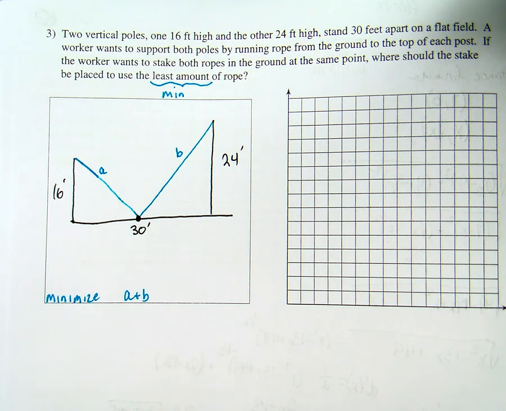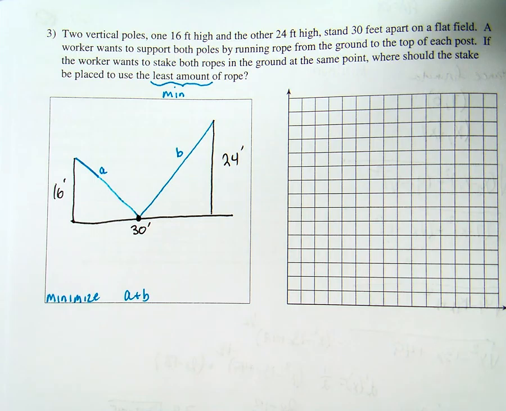Who has an idea how to do this one? Where should we go from here? You could do the coordinate system, plug them into a coordinate system, and then use distance formulas.